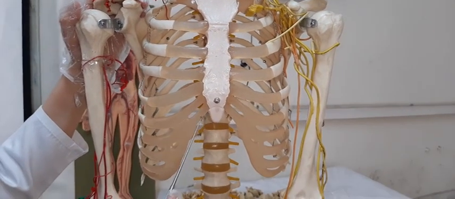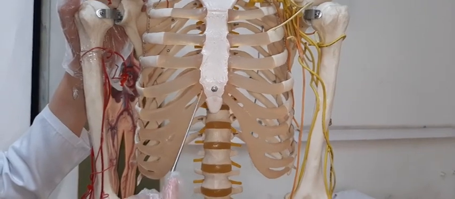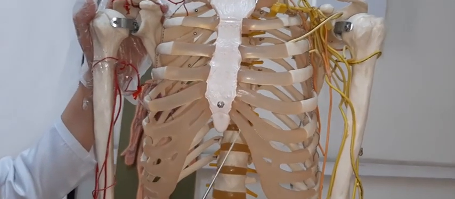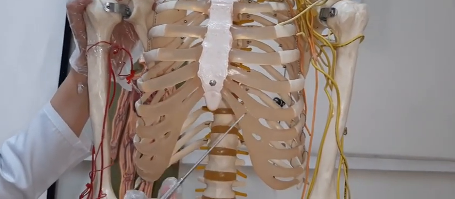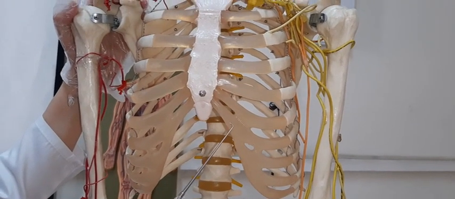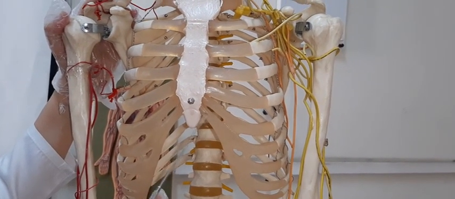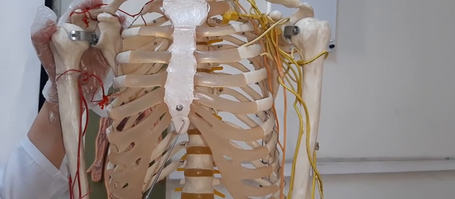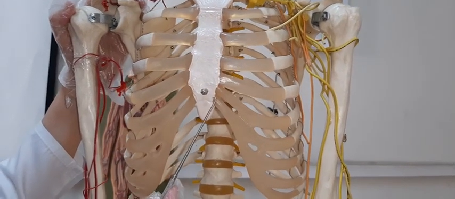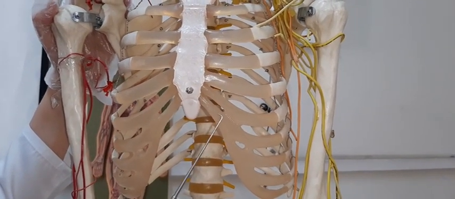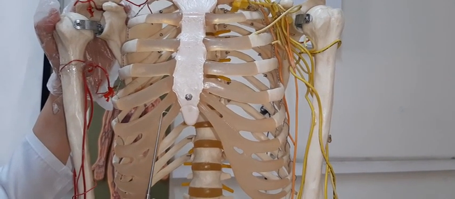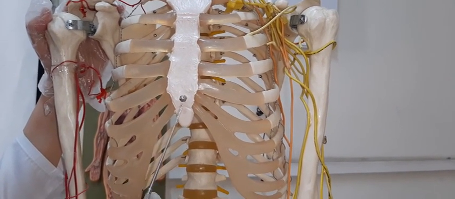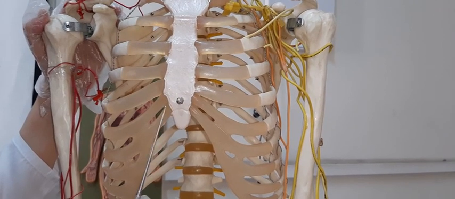Here, for the 7th costal cartilage, you find variation. Sometimes, such as in this moulage, you can find that the 7th costal cartilage articulates with the xiphoid process and the body. And sometimes it is possible that the 7th costal cartilage only articulates with the body of the sternum.